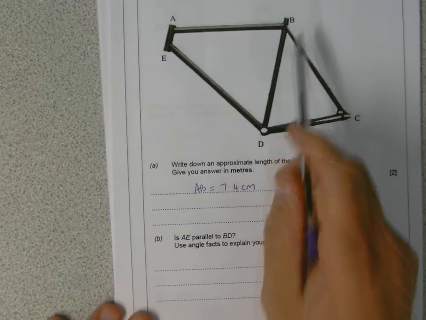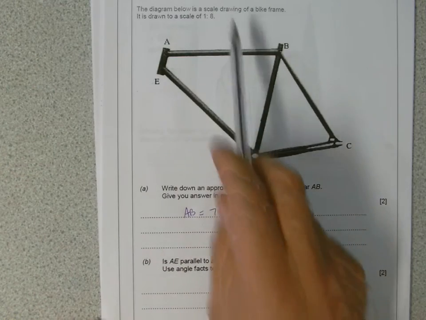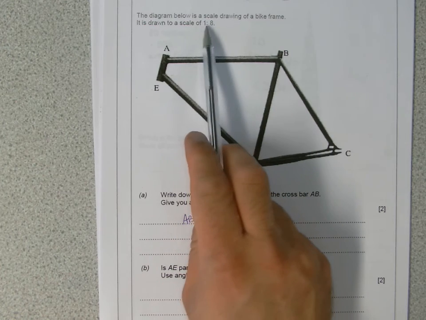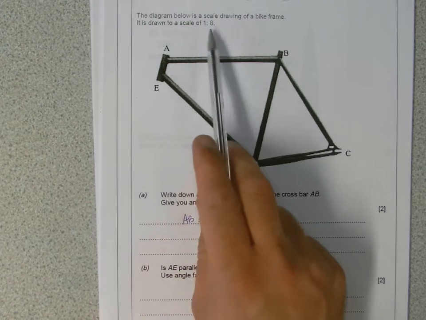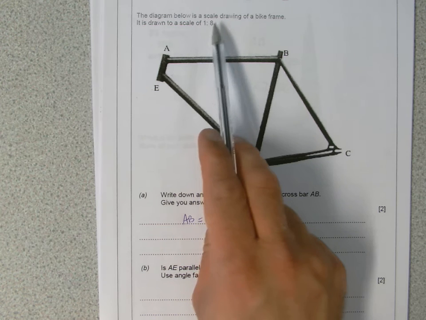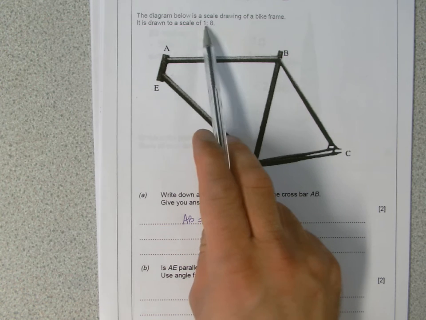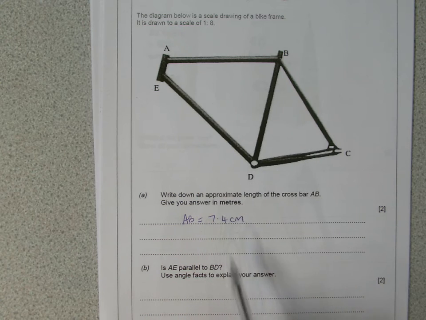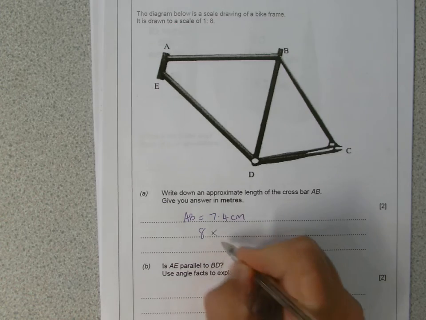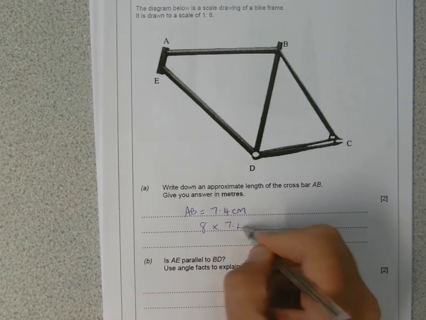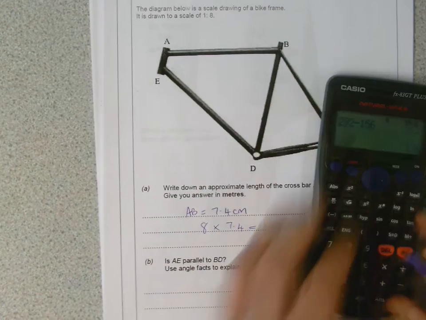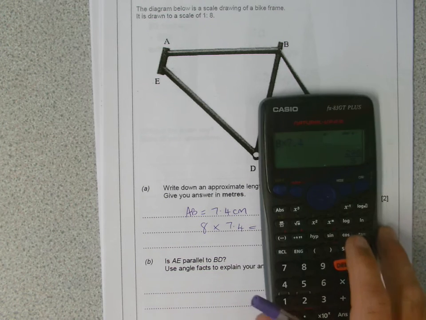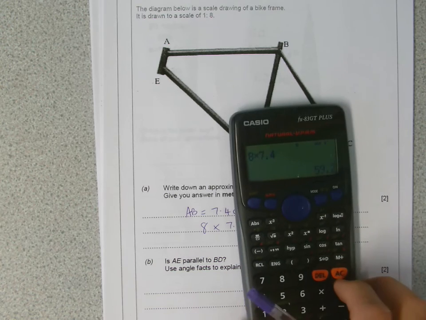Now this is a scale drawing, right? And it's saying that the actual bike is 8 times bigger than my scale drawing. That's what it means by 1 to 8, that ratio. So if the scale length is 7.4, I need to multiply that by 8. So 8 times 7.4, and then I'll get my answer in centimeters for that crossbar for the bike. That comes out to be 59.2.